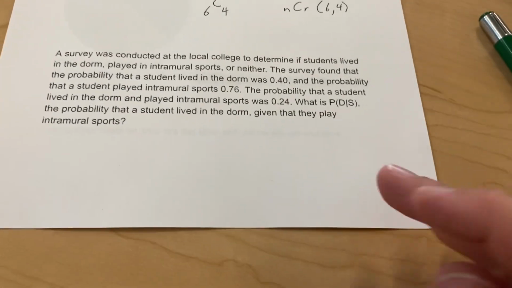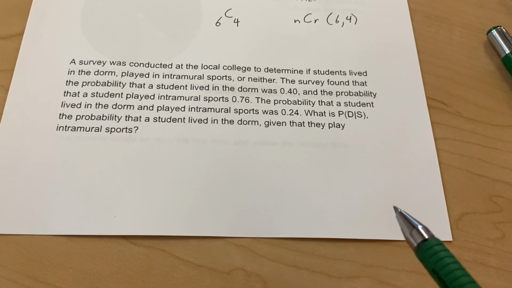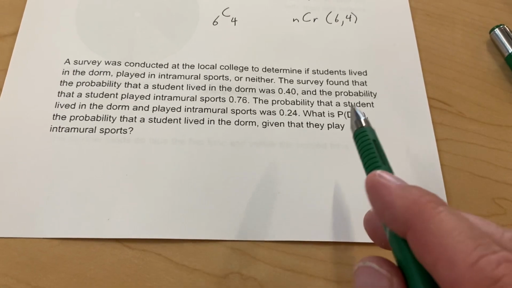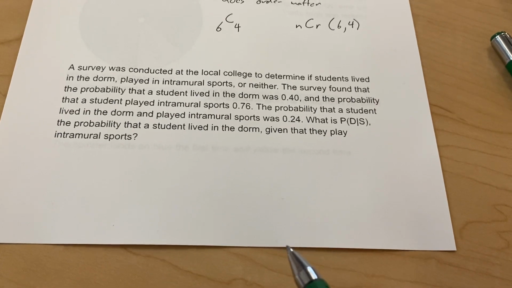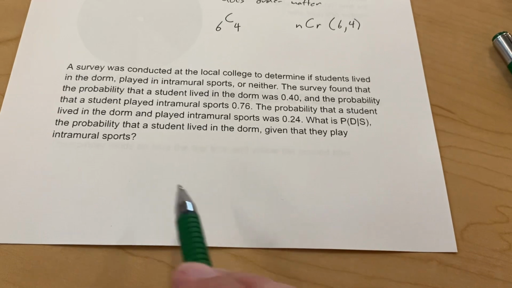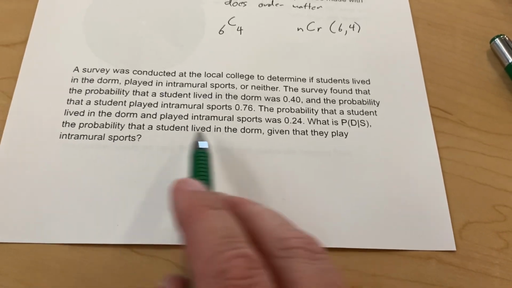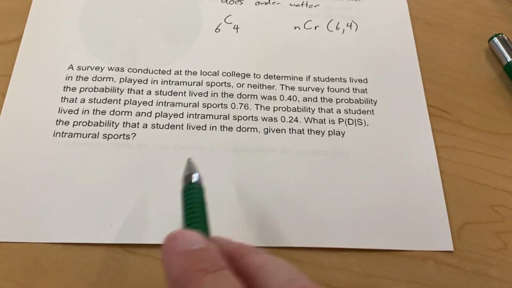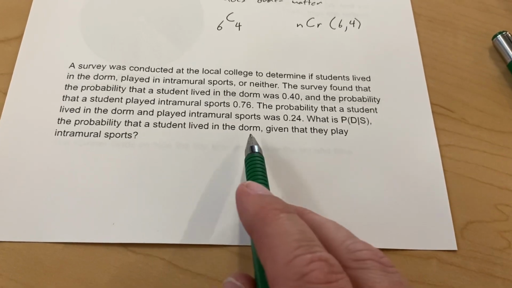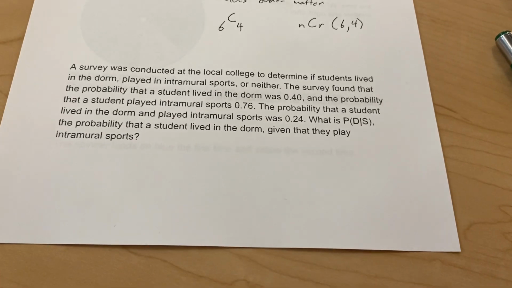A survey was conducted at a local college to determine if students lived in the dorm, played intramural sports, or neither. Survey found the probability the student lived in the dorm was 0.40. The probability the student played intramural sports was 0.76. Probability that a student lived in the dorm and played intramural sports was 0.24. What is the probability of D given S? The probability that a student lived in the dorm given that they play intramural sports.